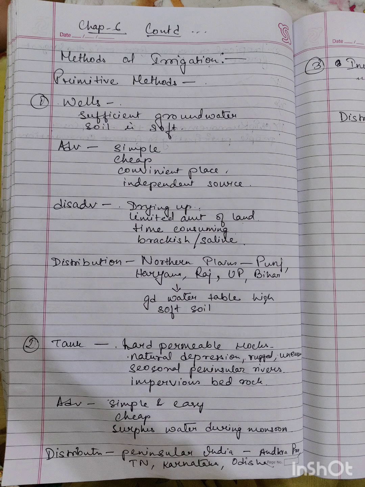days. One of the most established methods is the wells. We still find wells in many houses, many farms. These wells use groundwater, and wherever the groundwater is sufficient, there the well system of irrigation is very useful, and the soil must be soft, otherwise the construction of a well will be difficult.